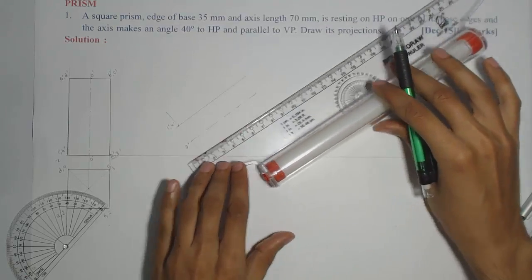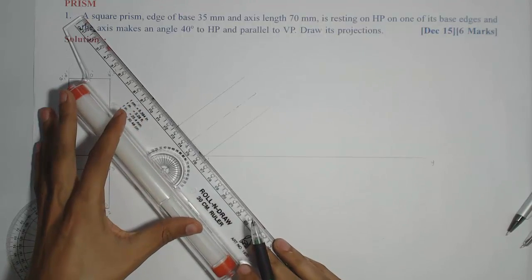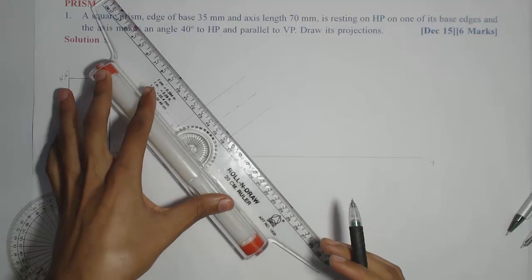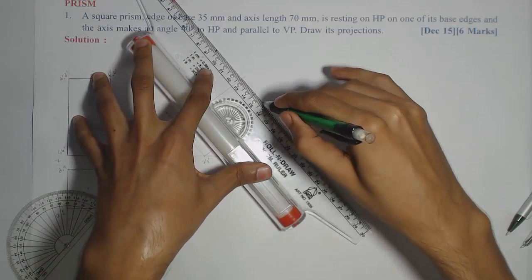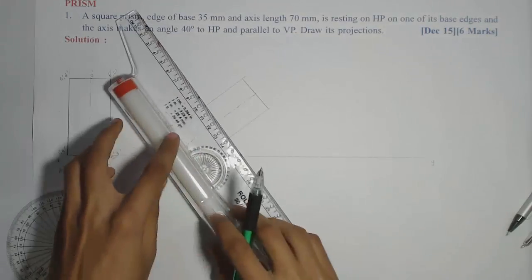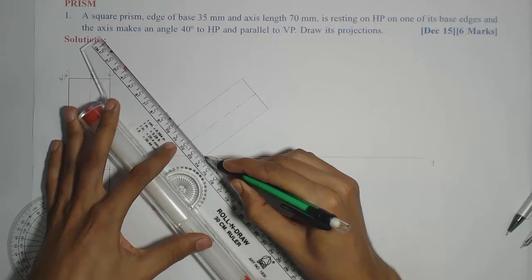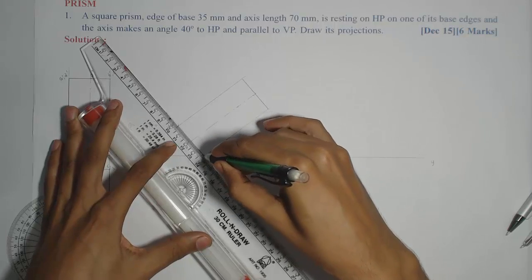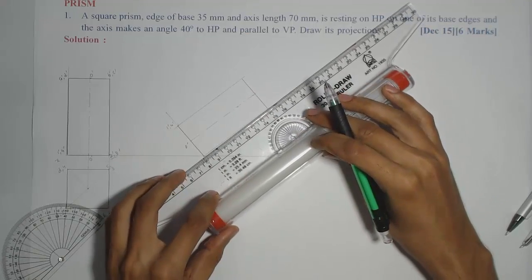Again, I need to measure that 70 mm, which is already marked for the axis. So I'll complete the front view. I need to make that part dark again. Seeing the visibility from the first stage, I need to carry it forward in the second stage.